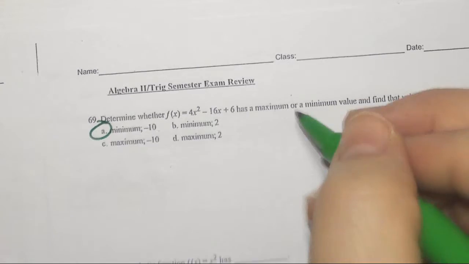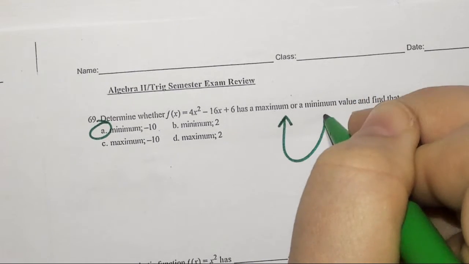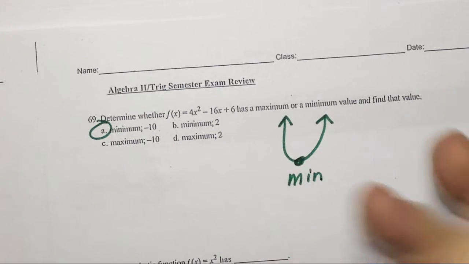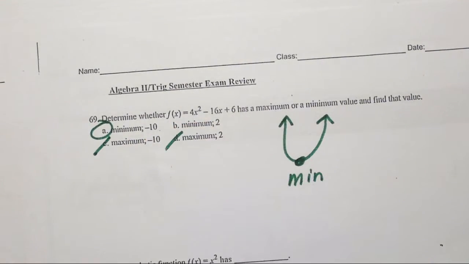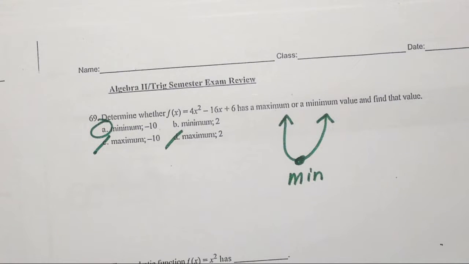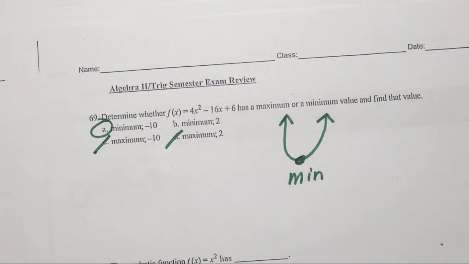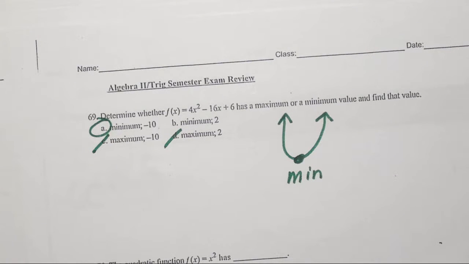Okay, we knew since it's a positive 4 in front, that it was a parabola that opened like this, so our vertex was a min. So it wasn't C or D to begin with. She was right about that. I don't know how she came up with a negative 10. I'm not sure if she's a really good guesser or if she graphed it in her calculator. If you were being super fancy, you could have done the formula for axis of symmetry, negative b over 2a, and then plugged that in, but hopefully you're not that fancy.